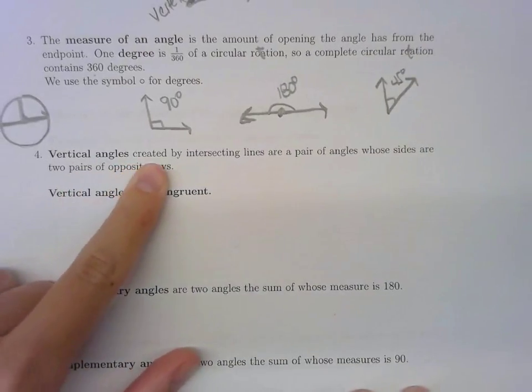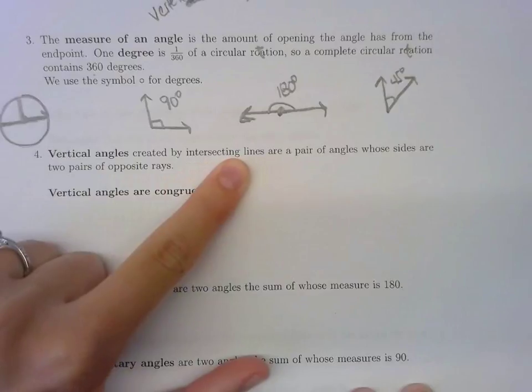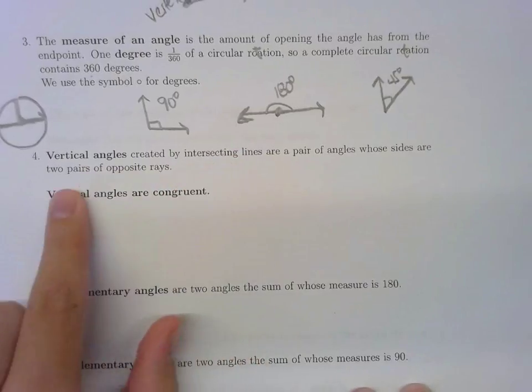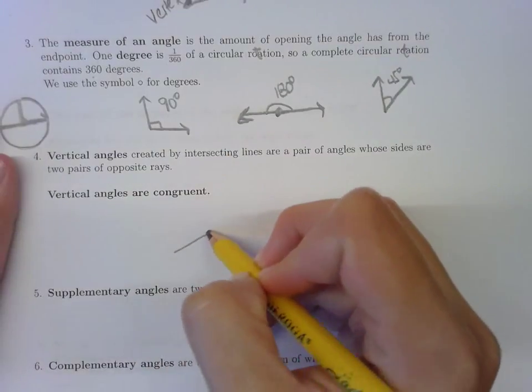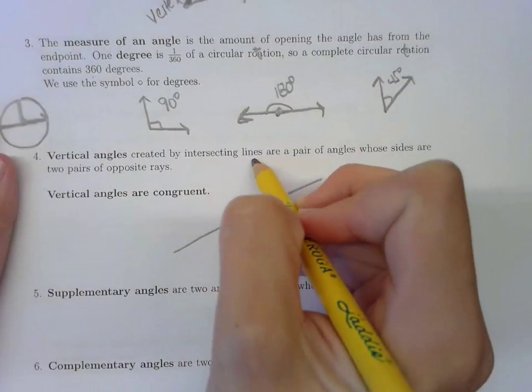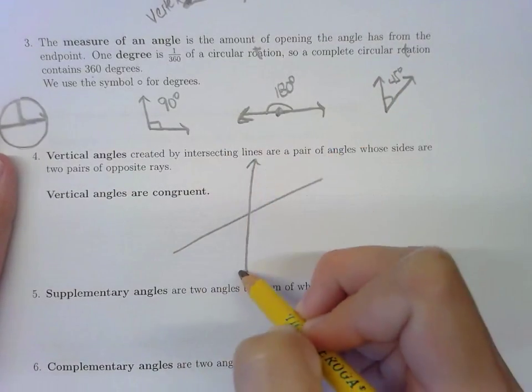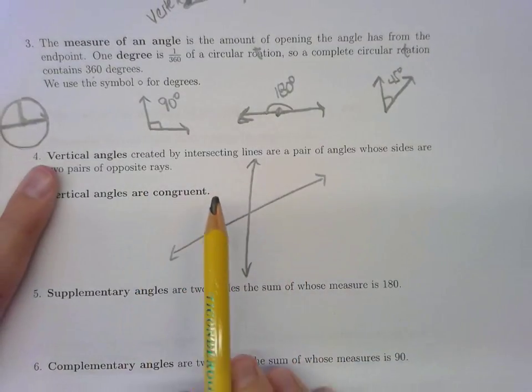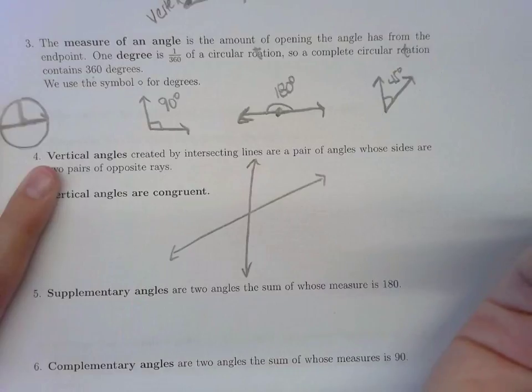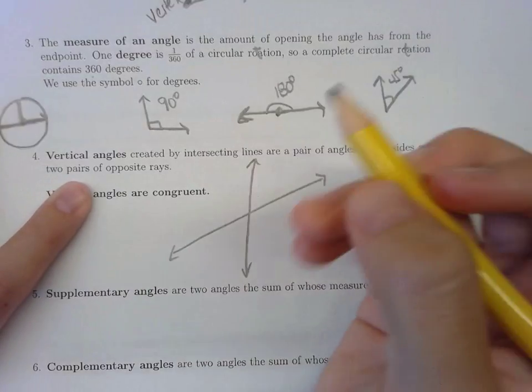It says vertical angles created by intersecting lines are a pair of angles whose sides are 2 pairs of opposite rays. So if you were just drawing 2 lines here, they have to intersect. Vertical angles are the pair of angles whose sides are 2 pairs of opposite rays.